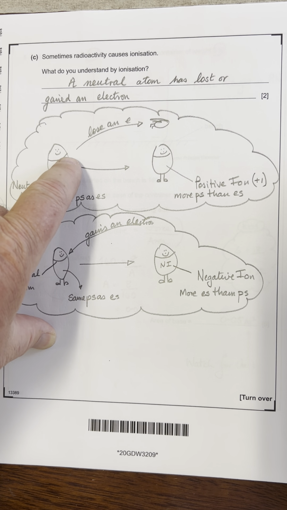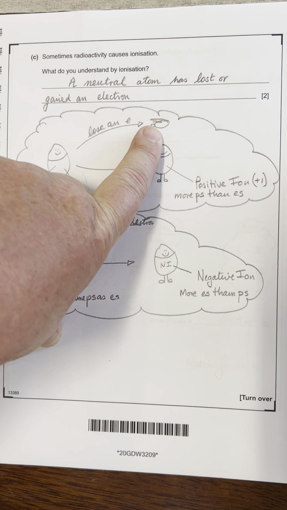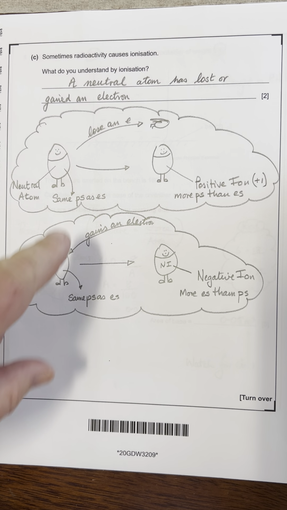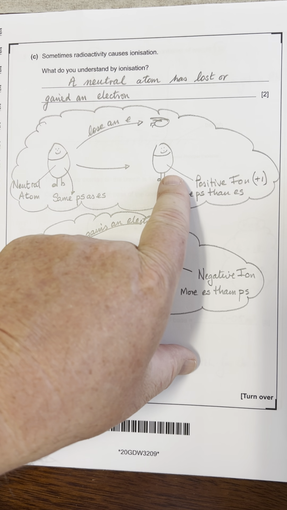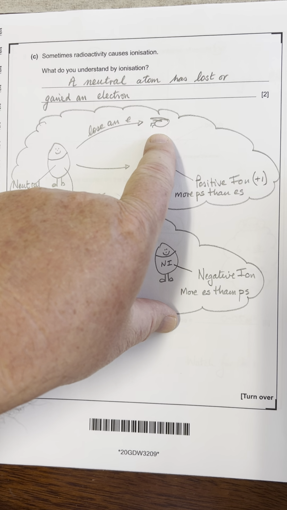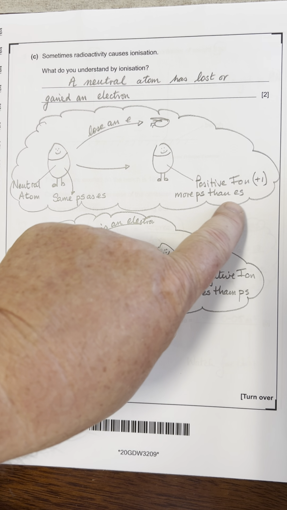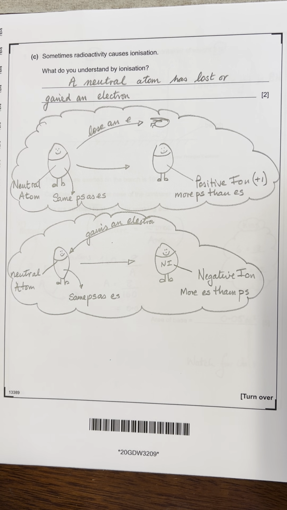Now, as you can see here, for some reason it loses an electron. You're not really interested why it loses it. So therefore, this becomes a positive ion because it has lost 1 electron. So it has more protons than electrons. Note, you can't get rid of protons. You can only gain or lose electrons.